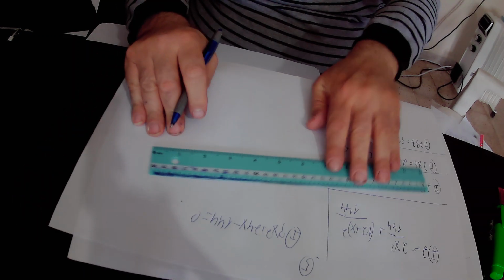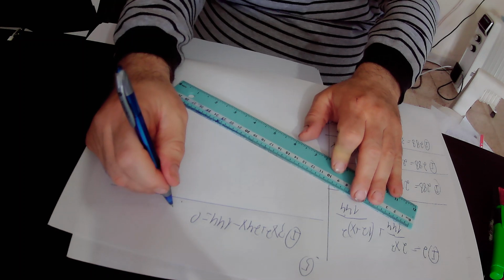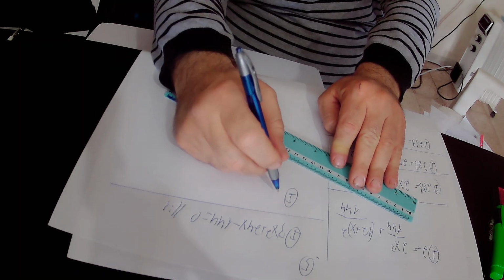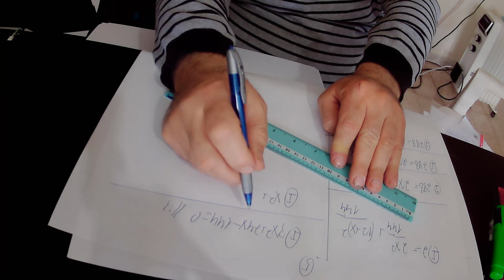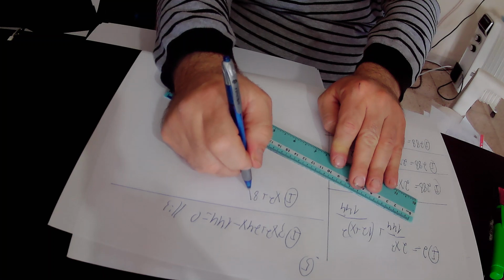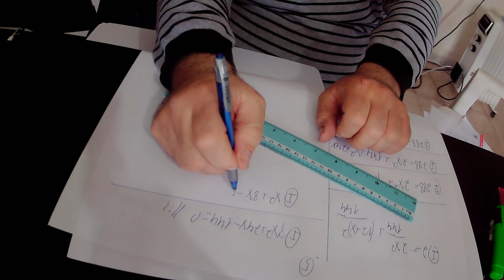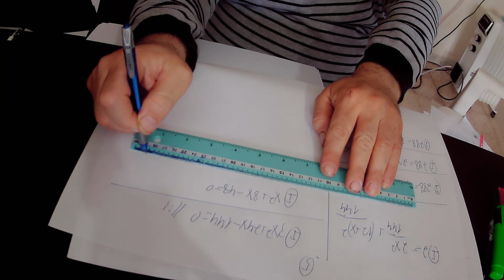Here we'll divide this equation 1 by 3, and we get that 3X squared over 3 is X squared, 24X over 3 is 8X, minus 144 over 3 is minus 48, that is equals 0. So this is a quadratic equation.